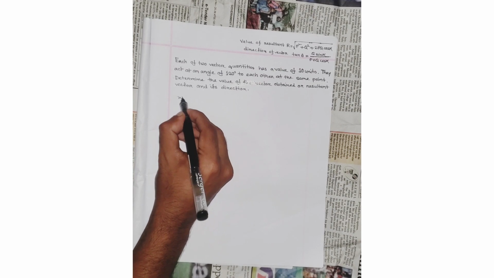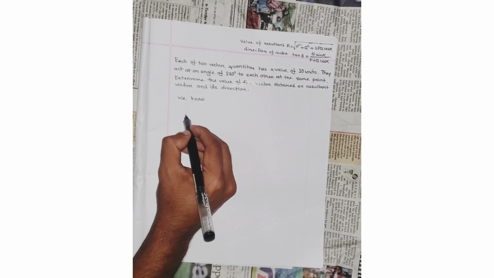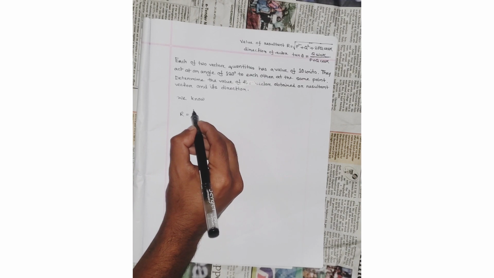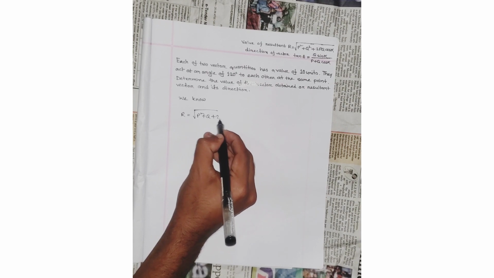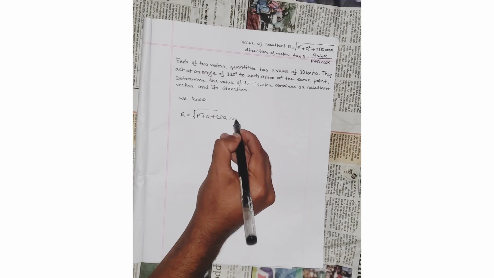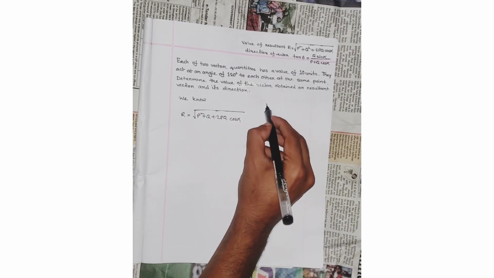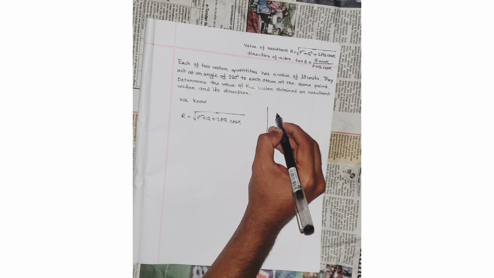First of all, we will write down the formula. We know R equal to root over P square plus Q square plus 2PQ cos alpha. And now we will have to note down all those data which are derived from the question paper.